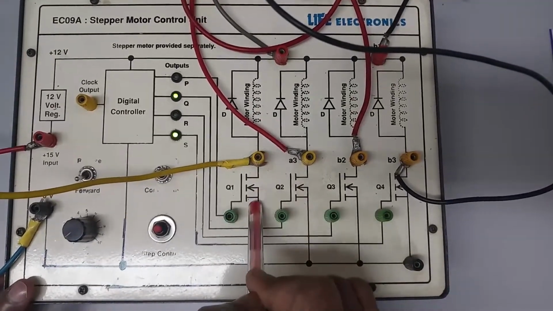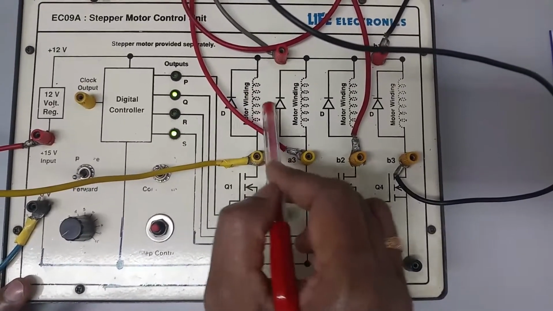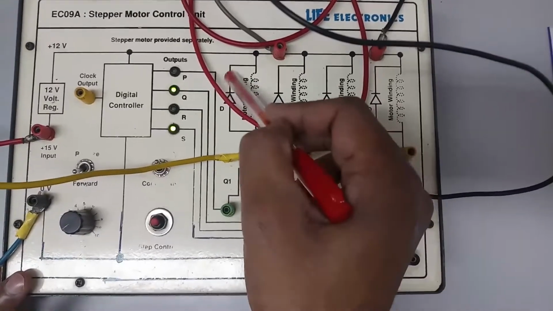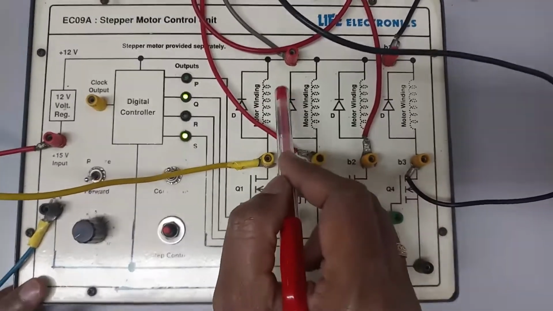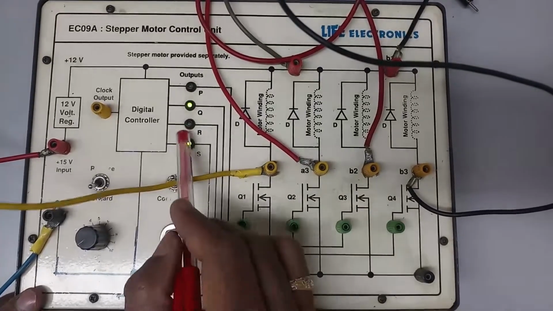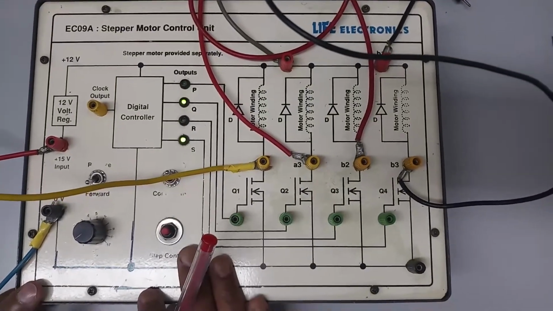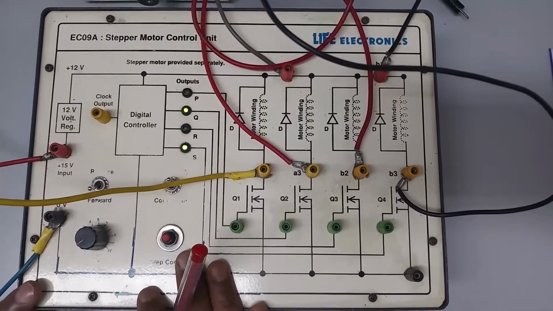When the switch is in the off state, the energy available in the inductor coil will be freewheeled through the diode, and the energy will be dissipated in the resistance of the diode itself. Since the digital controller is very easy to operate, now we have very simple connections here.